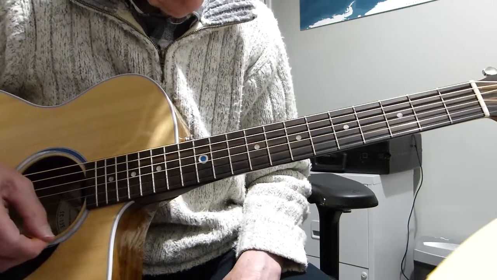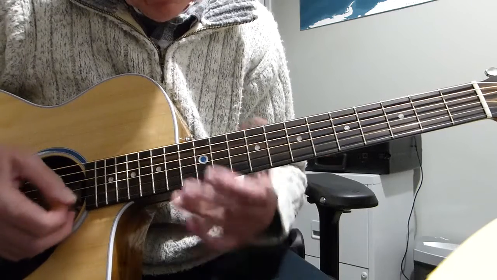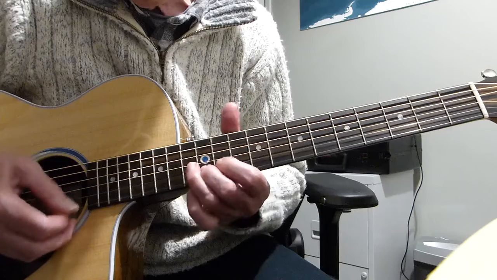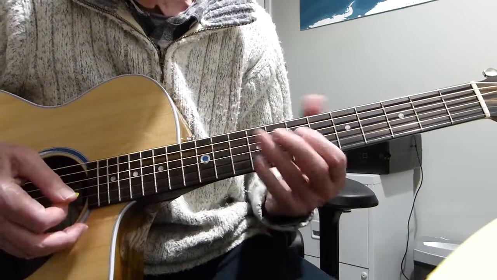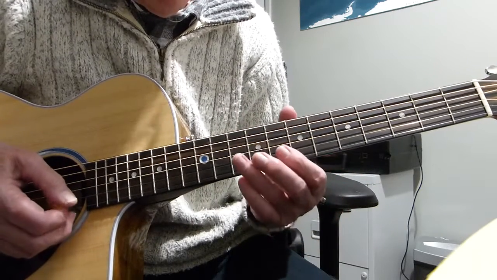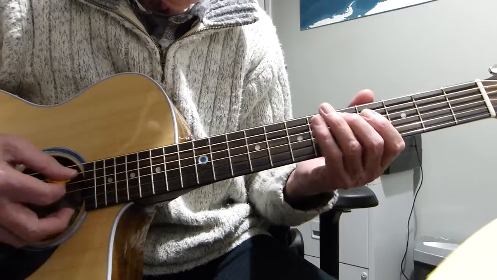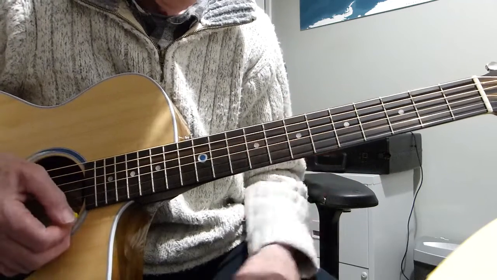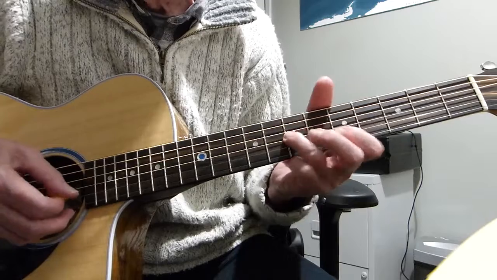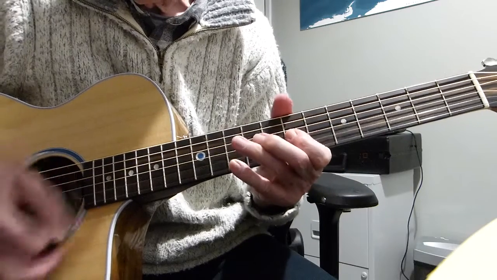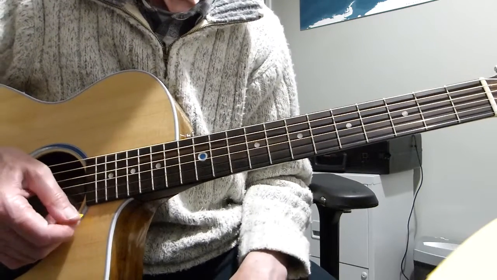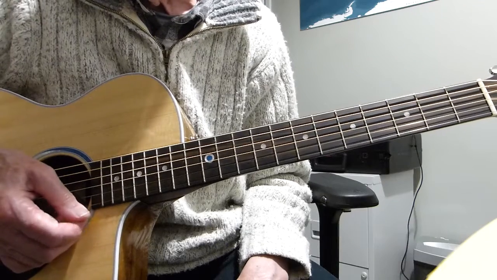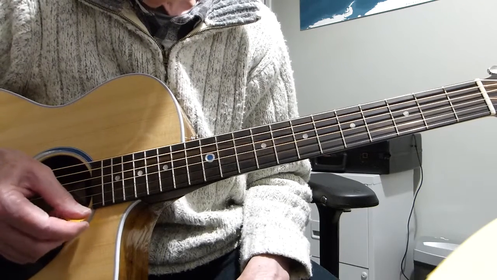So when you come out of the section I've just discussed, and it finishes on that bit, it goes into verse 3, which is basically the same as usual, but slightly shorter.